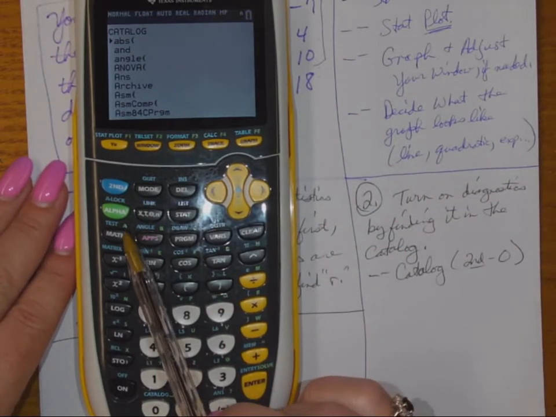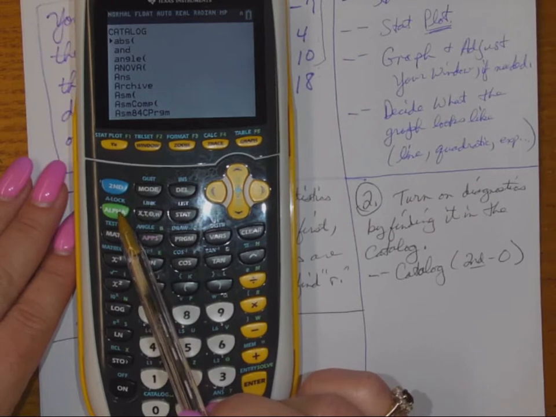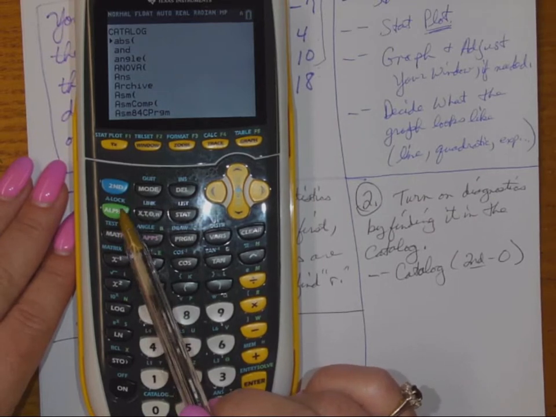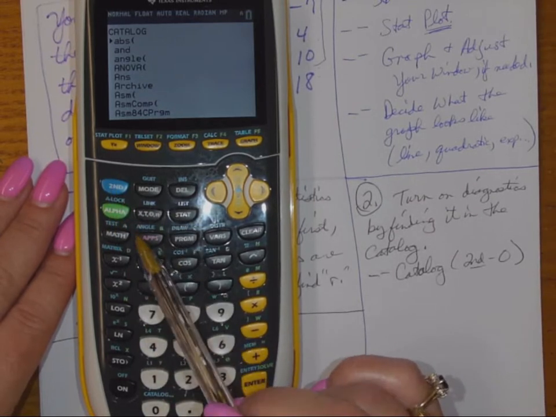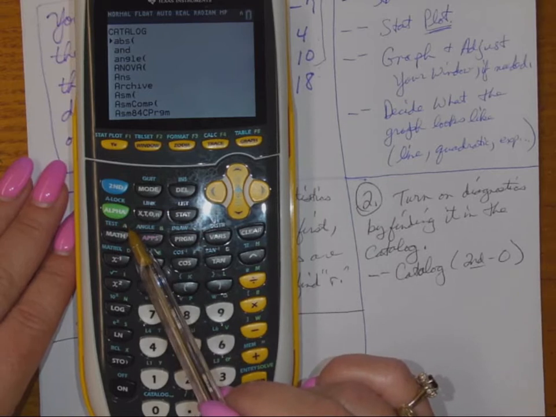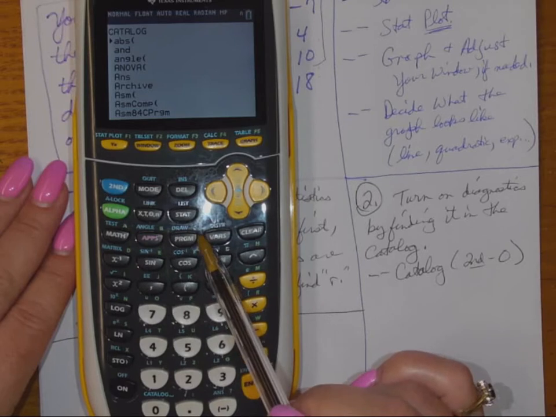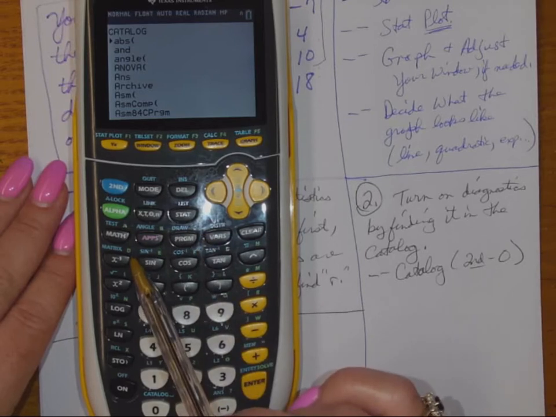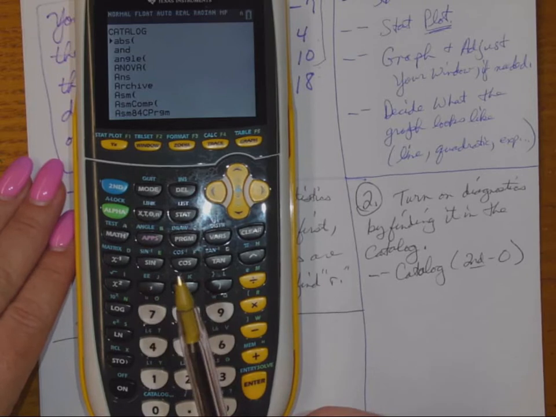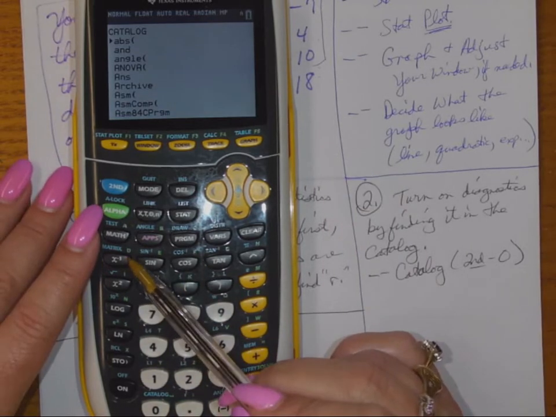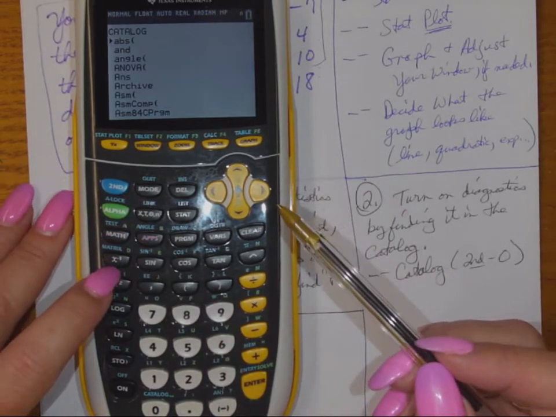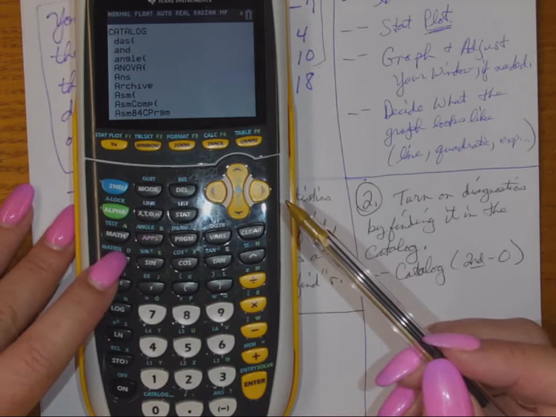So as I look here, if not, you can hit the alpha button, which for me is green, but it's right underneath your second key. But mine's already turned on, so I'm looking for A, B, C, D. See those green little letters up there? Those match the green button, right? So I want D for diagnostics. So it's going to be this X to the -1 button, D.